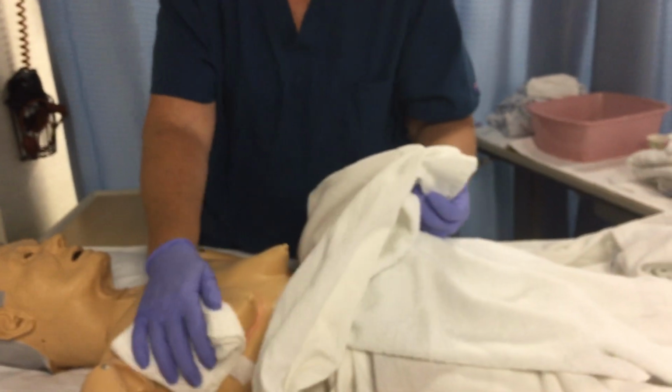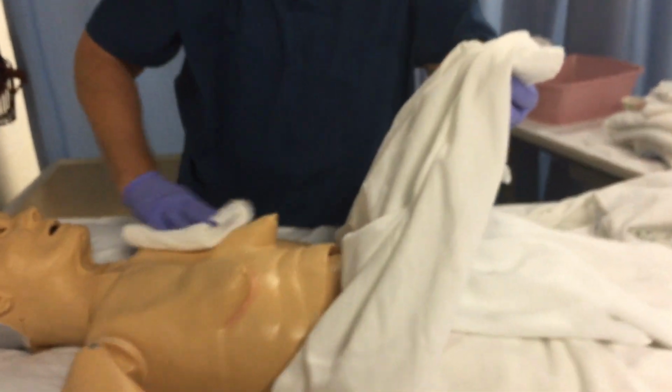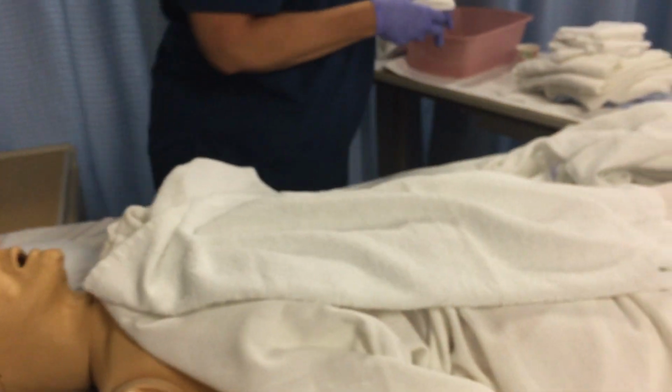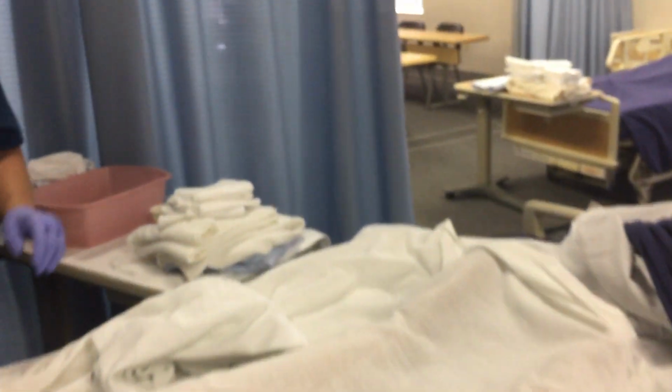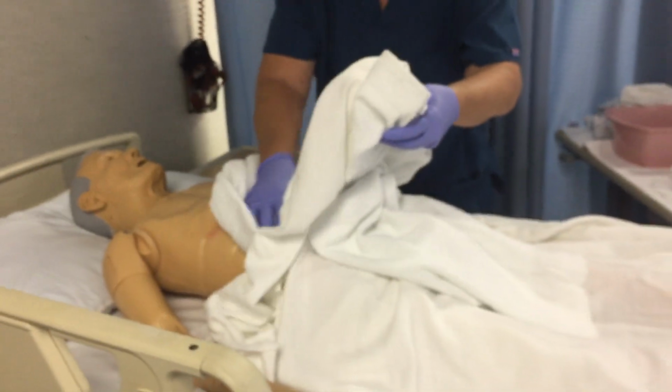So I frequently get asked, when do I need to change the water? You're going to change the water if it gets too cold, if it gets too soapy, or when it's time to do the perineal. And now we'll pat dry.